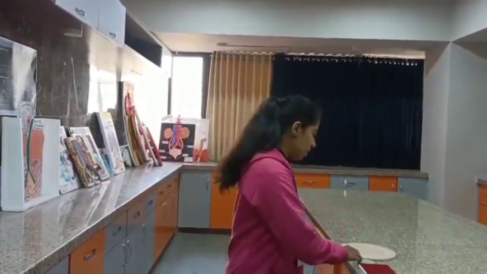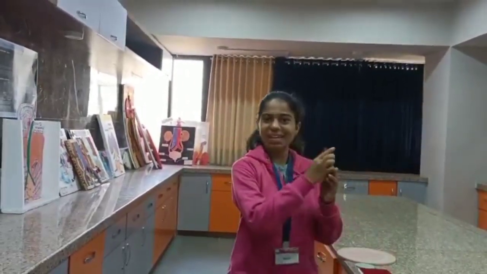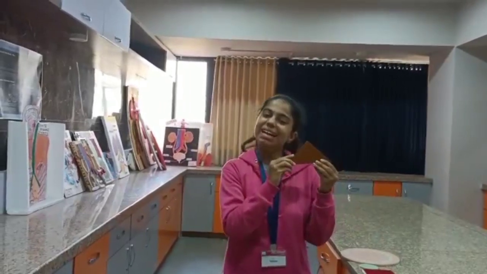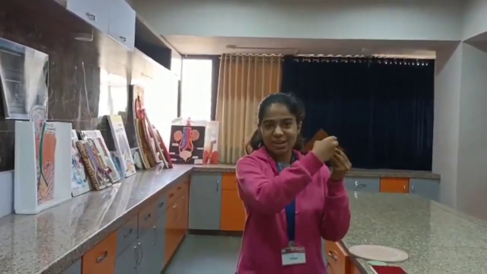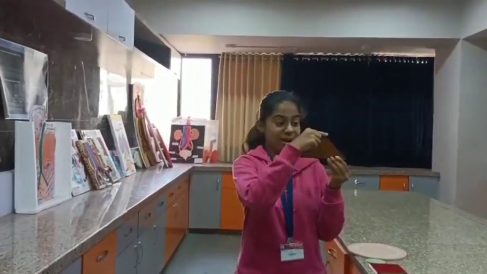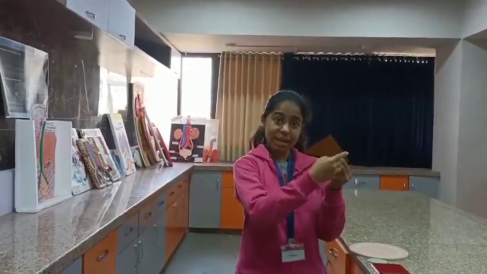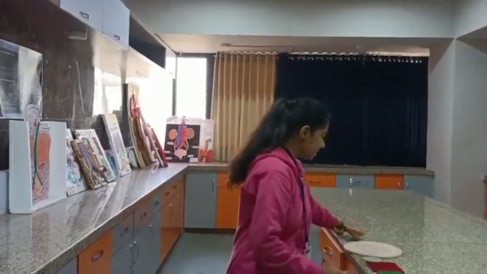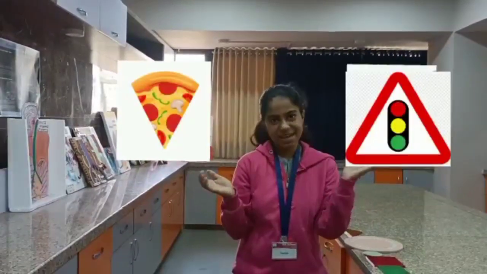Now, let's move to the third shape. So, children, what shape is this? This is a triangle. A triangle has three sides: 1, 2 and 3. And it also has three corners: 1, 2 and 3. Now, let's see the examples of a triangle. The examples of a triangle are a slice of pizza and a traffic signal.